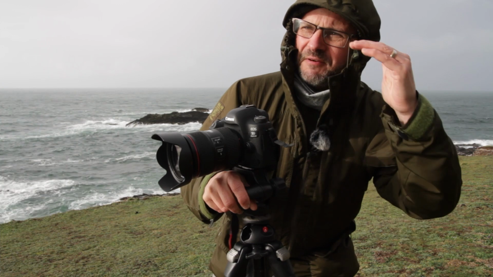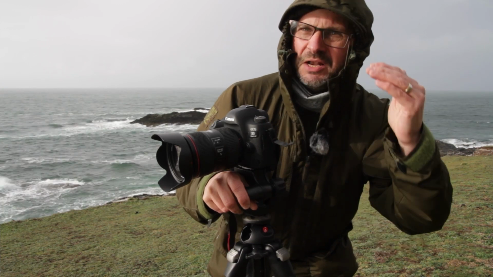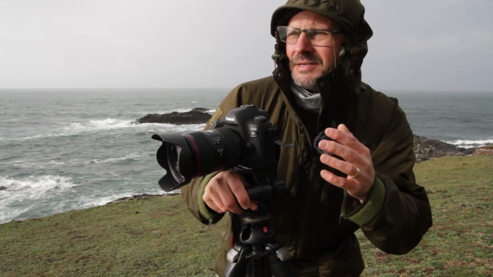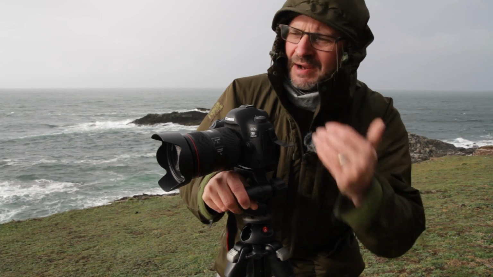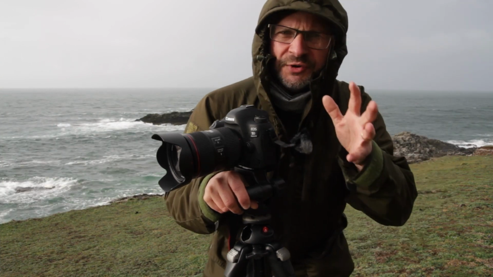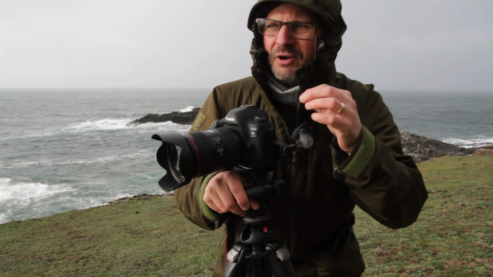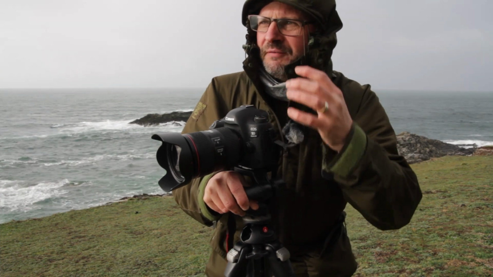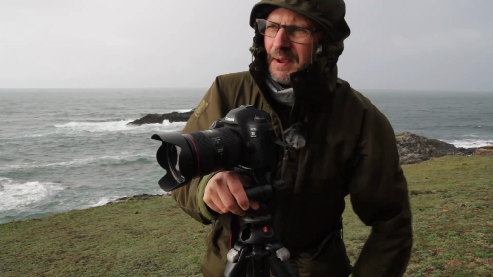So I've come a little bit further down the coastline and lower down as well. The reason for that, I wanted to get a different angle on the lighthouse, but it also gives me the opportunity to talk to you about how to get rid of all that sea that's right in front of you and get some more interest back into the picture.